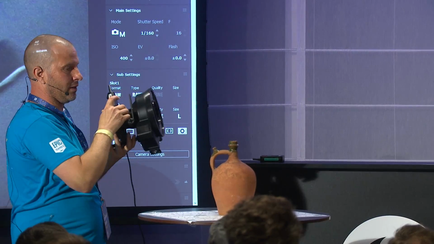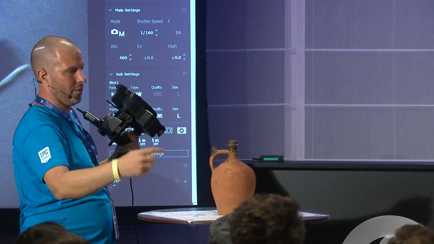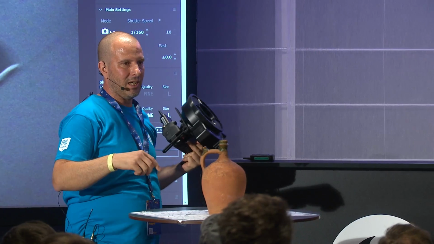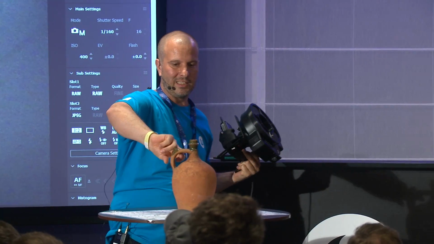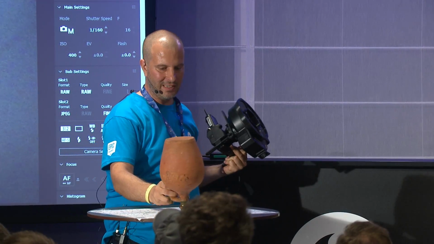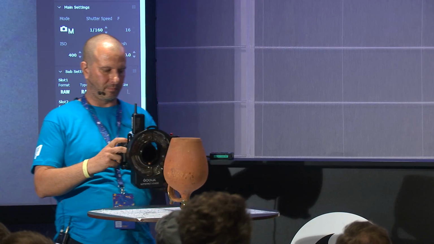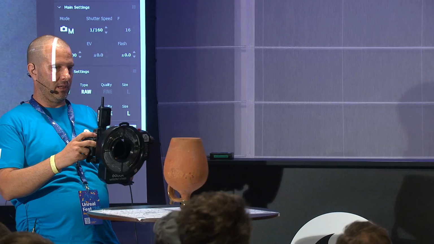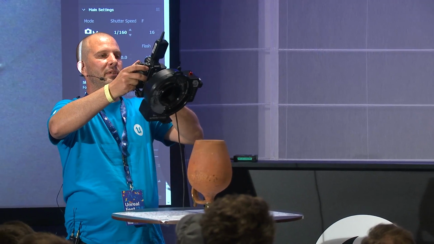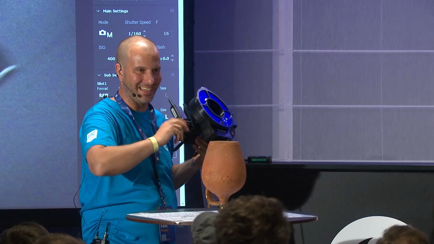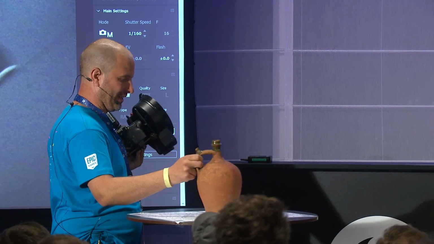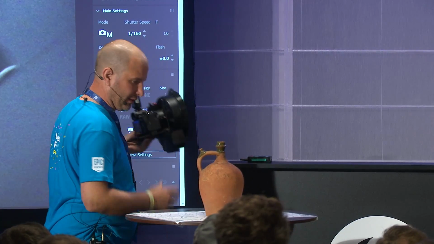I could go over that way, then over that way, so long as it all ties together. And then essentially I would do the exact same process upside down, and make sure that I get this bit, because that's the bit that's missing. I think that'll do for that.